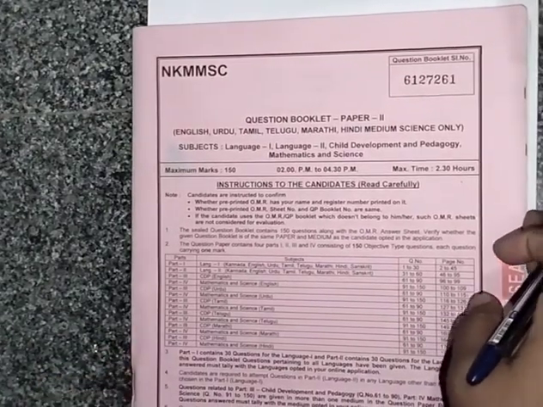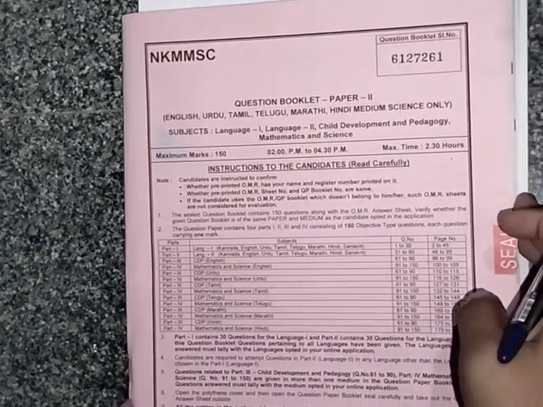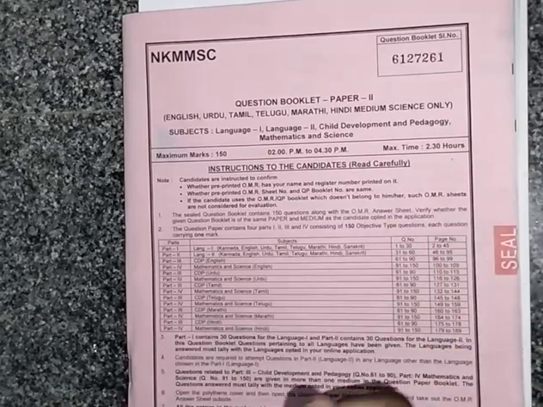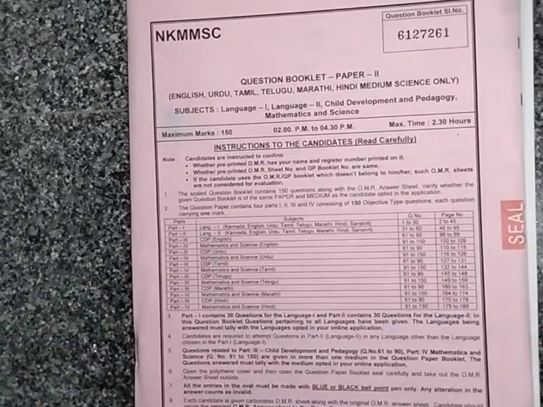We already have the notification of the TET exam from the Karnataka state. This is one of the previous year question paper patterns, which contains four parts.